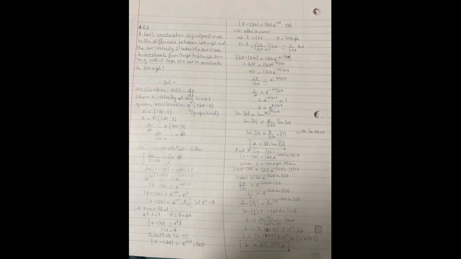So the absolute value of 100 minus 120 equals 120 e to the minus 360 ln of 2 times t. The absolute value of minus 20 equals 120 e to the minus 360 ln of 2 times t. Taking it outside of the absolute value, it's just 20. I divide both sides by 120.